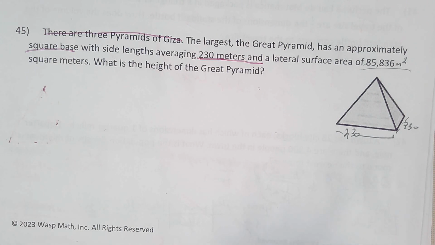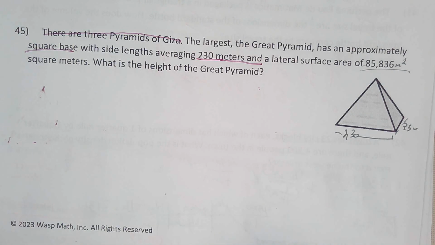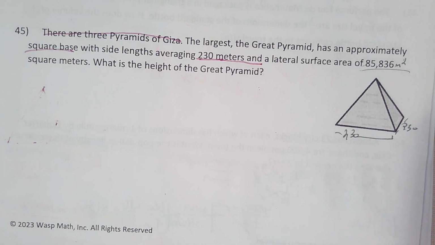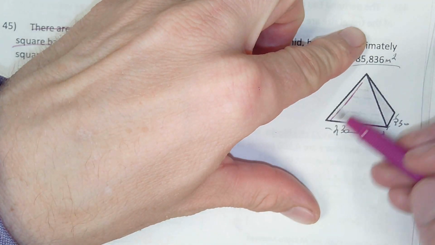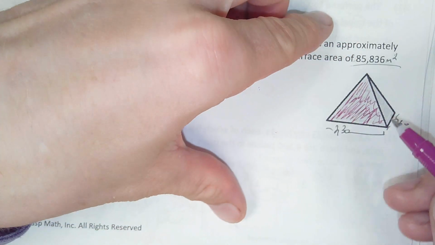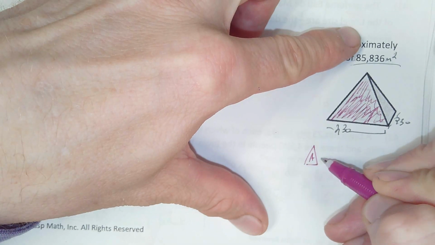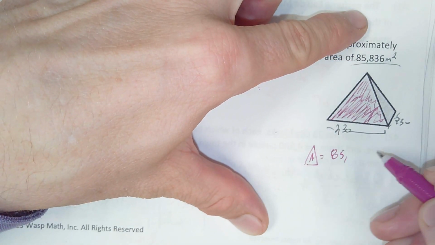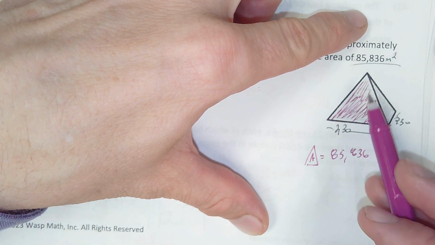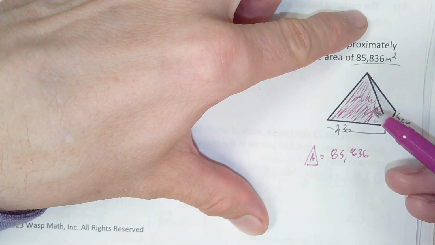What's the height? Okay, so they gave us the hypotenuse. They gave us this. We can figure out the slant lengths and stuff like that. And so let's stand one of these up and figure out what's going on here. All right, so the area for each one of these, just one, they're all the same. One triangle area is going to be equal to 85,836. These are all the same, right? Because they're all the same height and the same width.